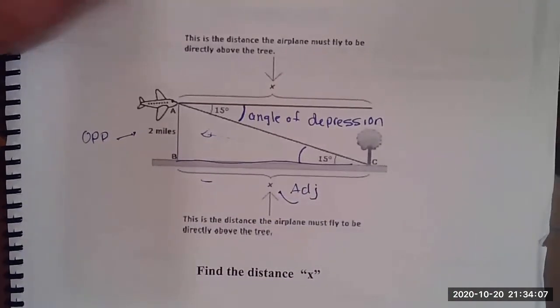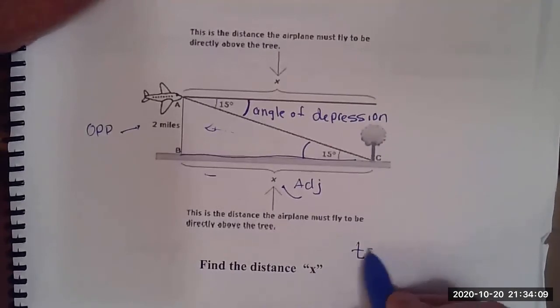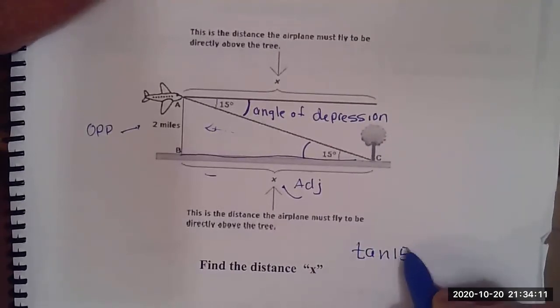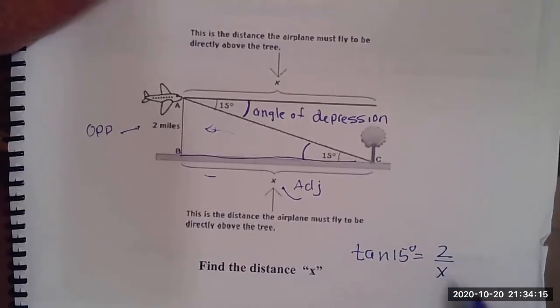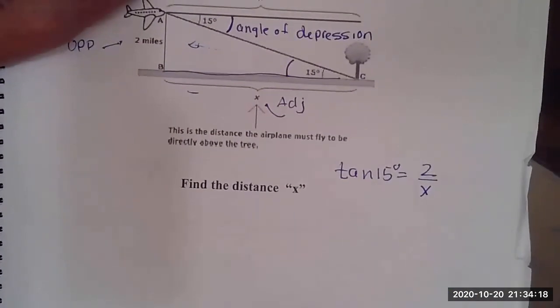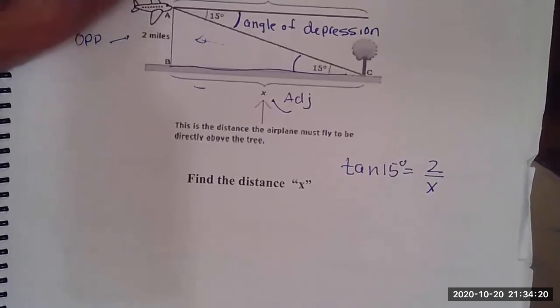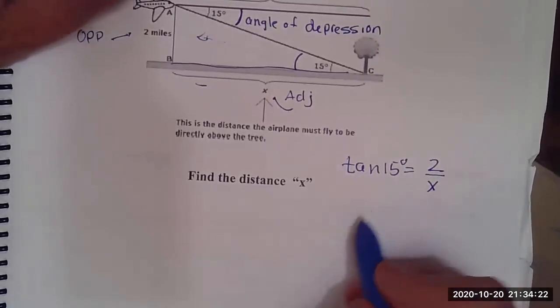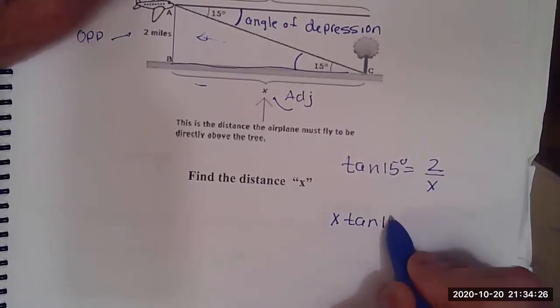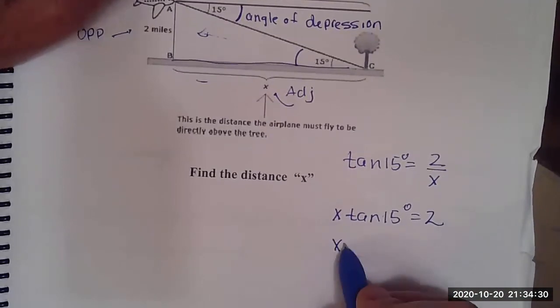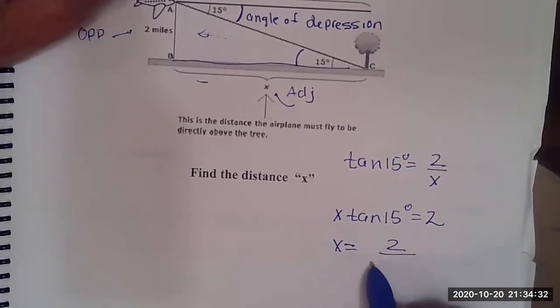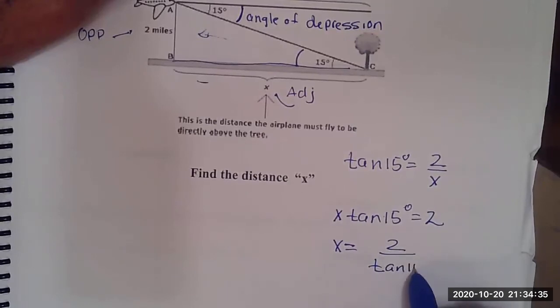Sounds like a tangent to me. So tangent of 15 degrees is opposite, 2 miles, divided by x, and then solve for x. This one's a lot easier than the previous problem. Time-wise, looks like I get x tan 15 degrees equals 2, and then x equals 2 over tangent 15 degrees.